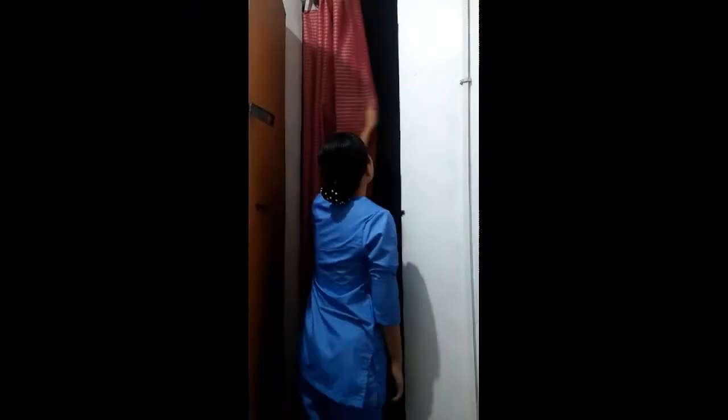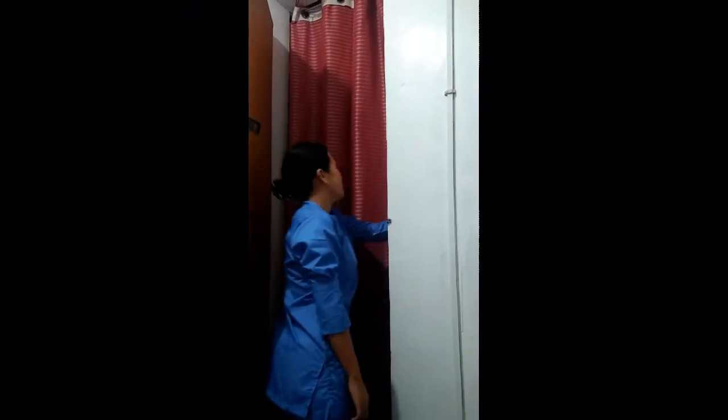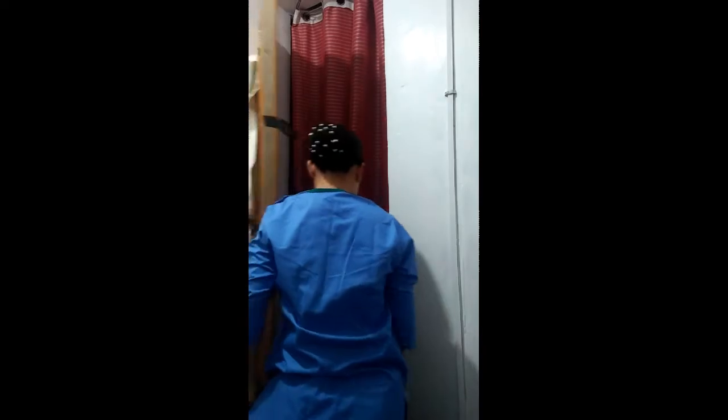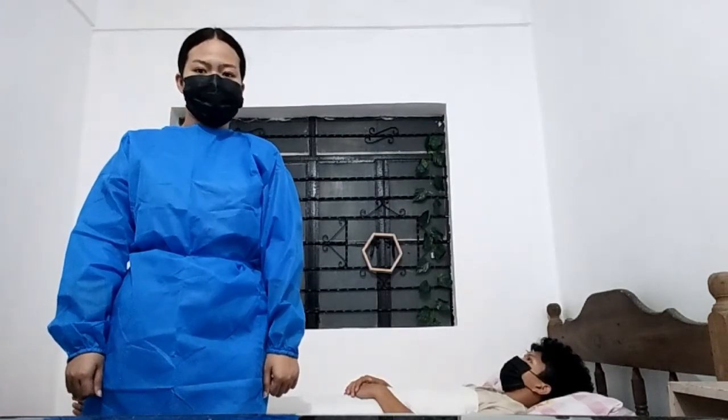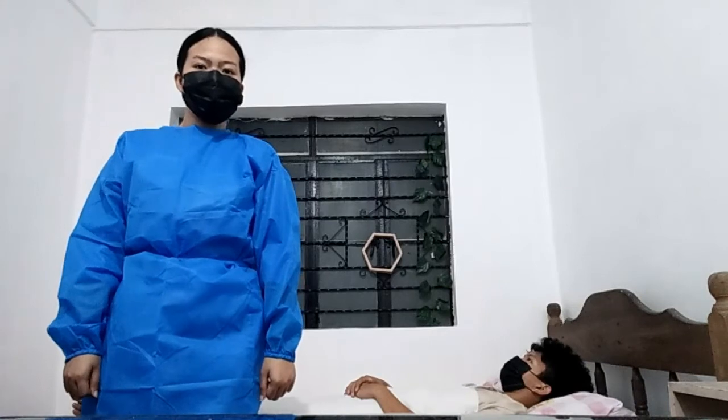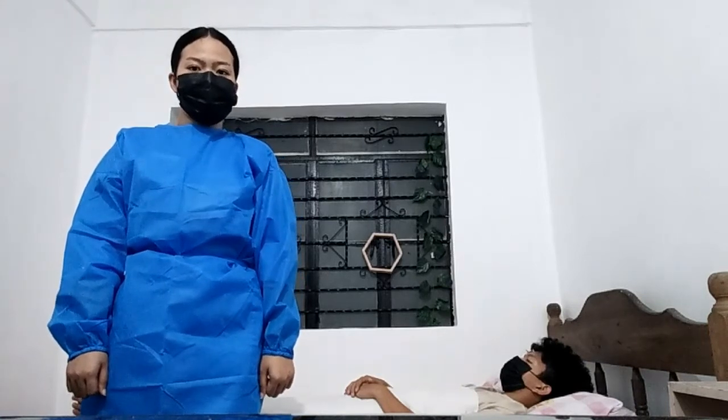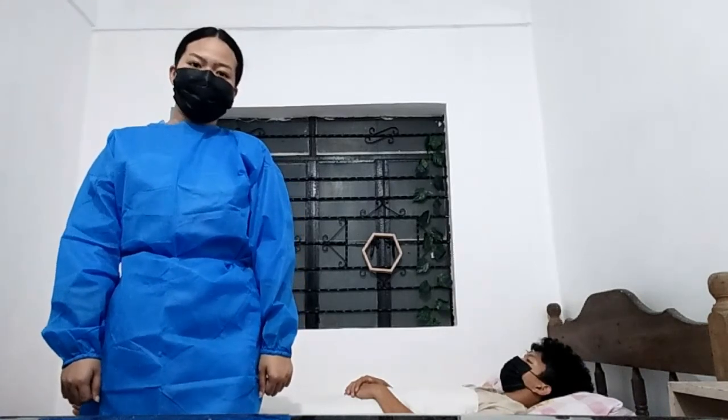Third is close room door or bed curtains. Fourth is apply gown, mask, goggles if needed. Protects nurse from splashes or sprays of blood and body fluids. Next is apply clean gloves and remove soiled dressing and discard in waterproof bag, discard gloves and perform hand hygiene.